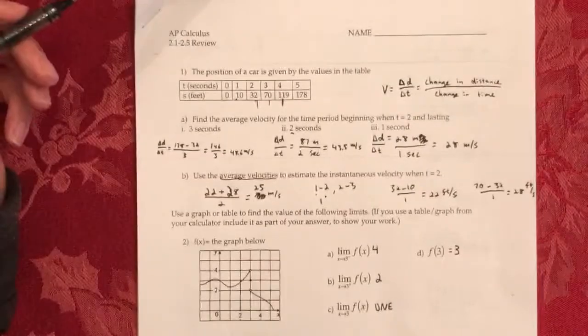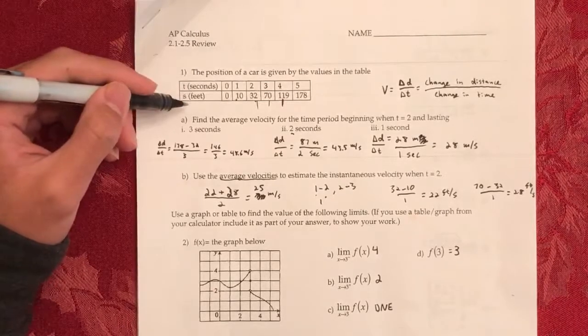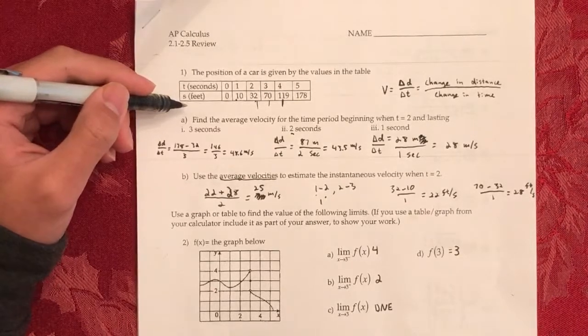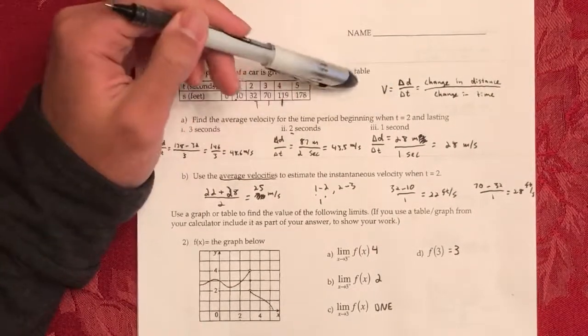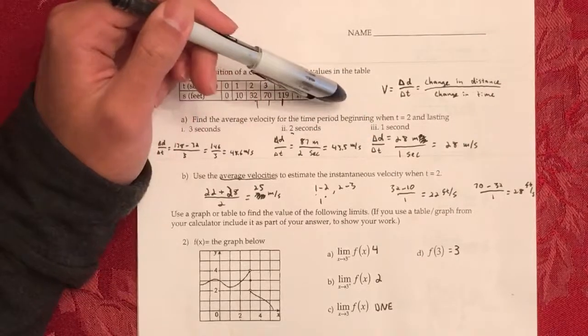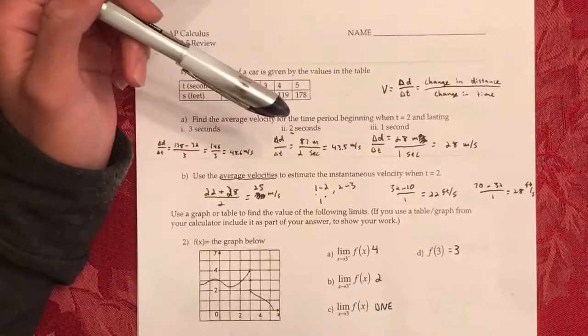So the first question asks you about velocity and gives you a seconds and a feet chart. So we know that velocity equals change in distance over change in time. This is the definition. So miles per hour means how much distance, miles, per unit of time, hours. Okay, so that's pretty intuitive.